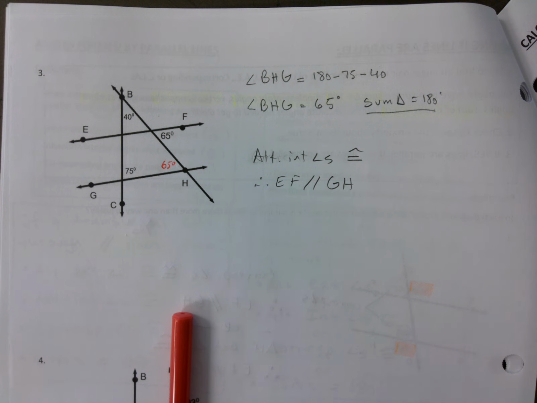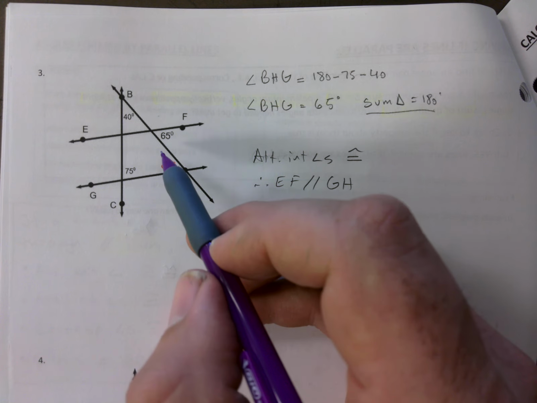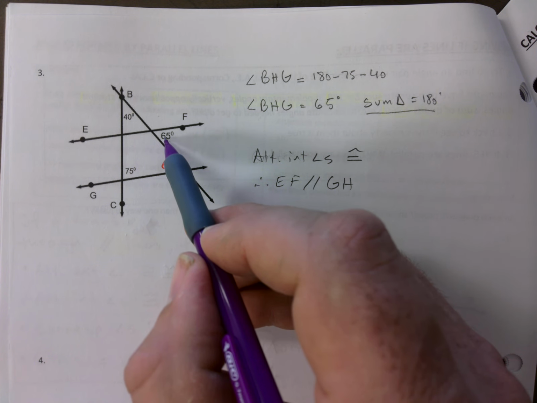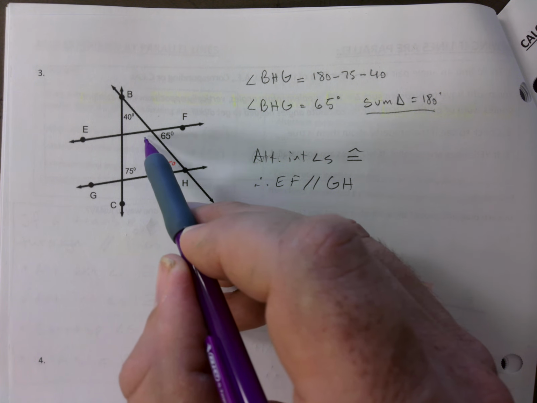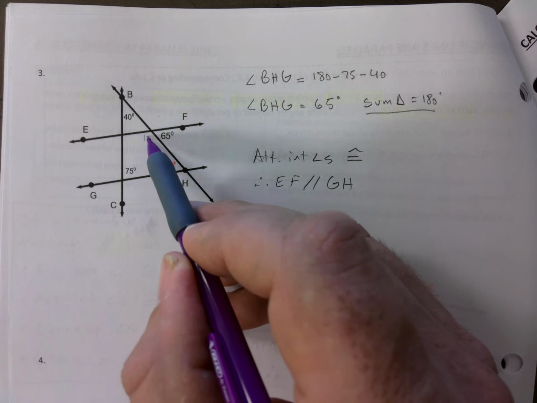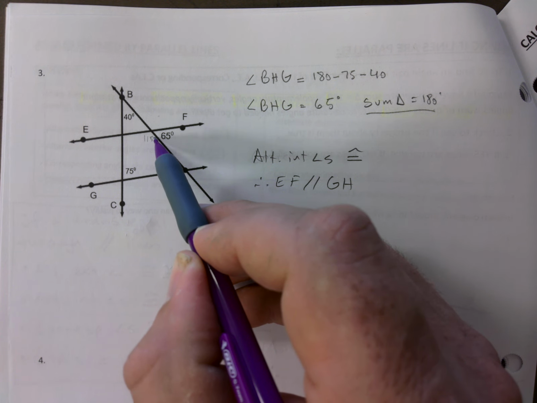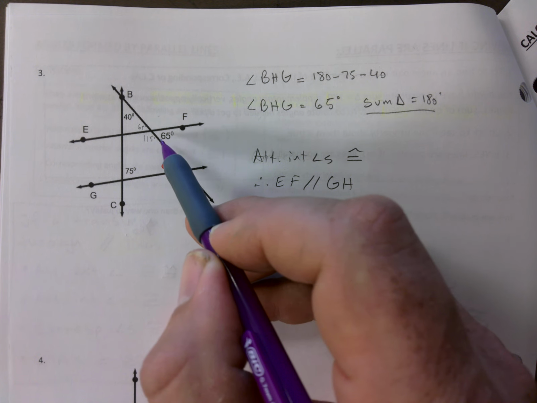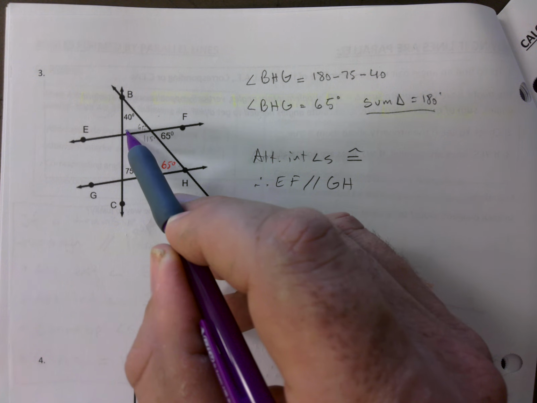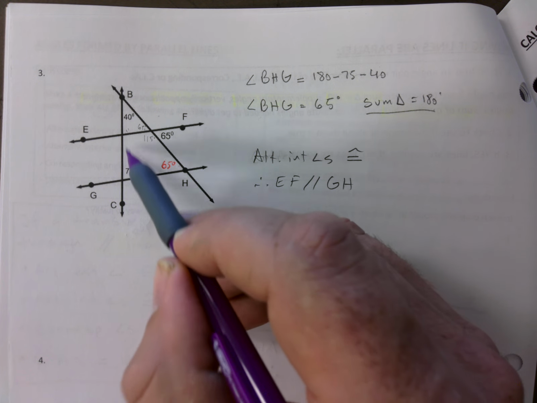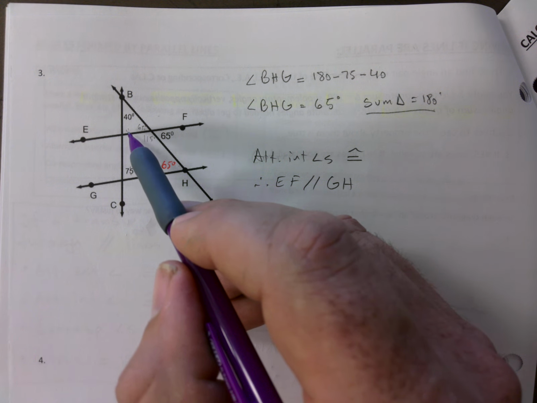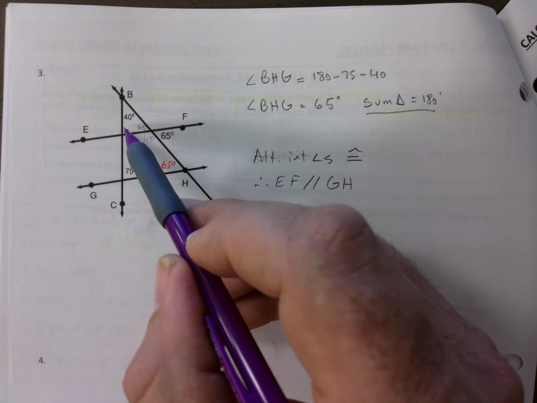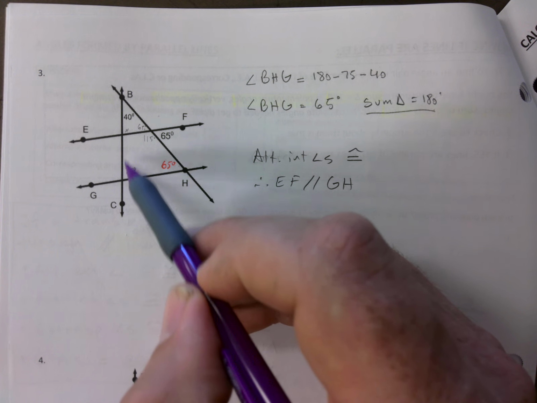Anybody use a different method? I can see that some of you may have, I can see someone bringing up, like if this is 65, then this is 115 here, right? And then maybe you tried, right? This is 65. I don't know. Once you figure out these two, you can figure out that one. These two are corresponding. It most definitely should be 75 here. If you get 75 here, then you should notice, oh, these are corresponding.